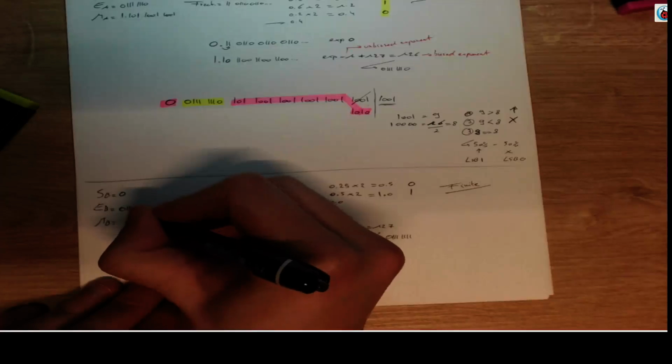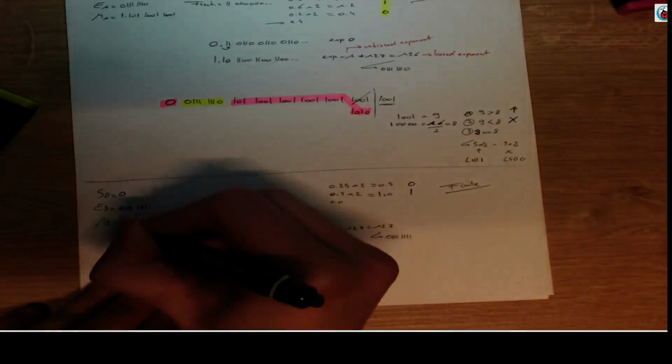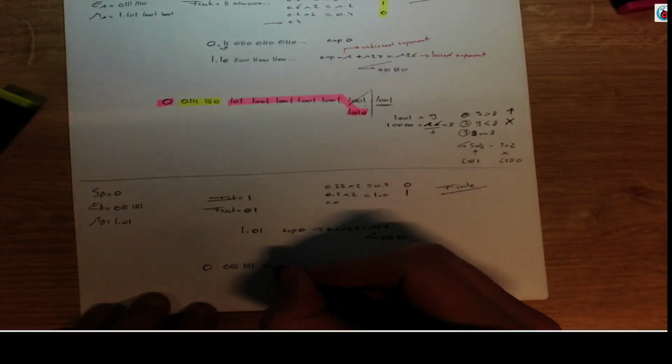And then I write everything down. So I use all my components. It starts with the sign bit, which is 0, then the exponent, which is 0, 1, 1, 1, 1, 1, 1, 1. And then I'll write down the mantissa without the implied bit. So I start writing down 0, 1.